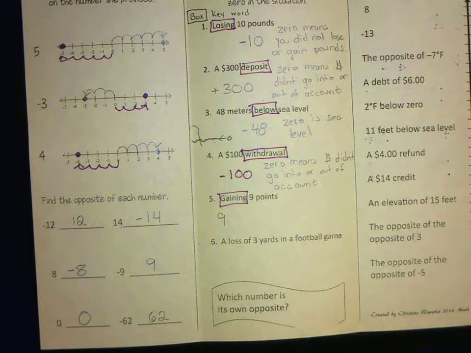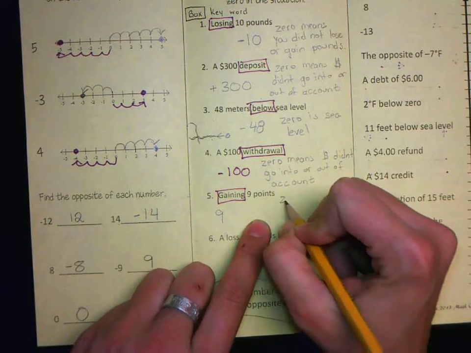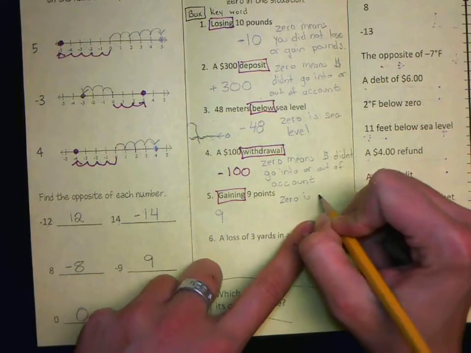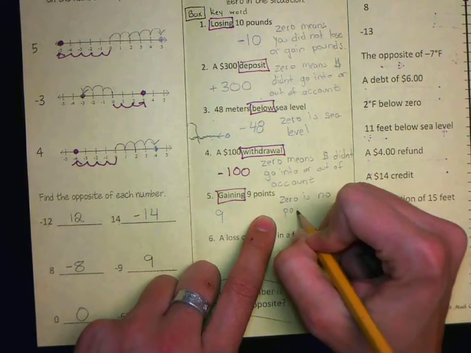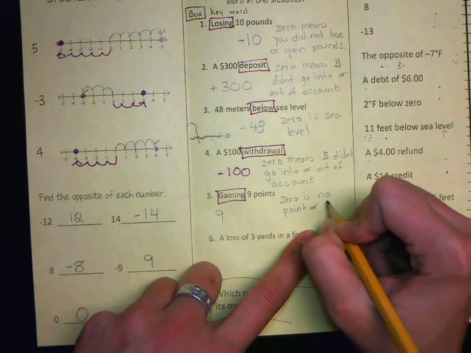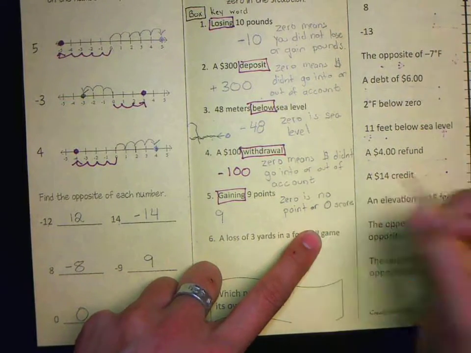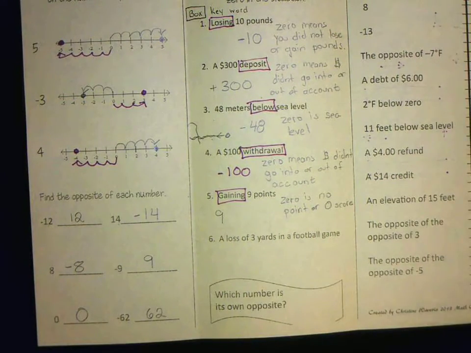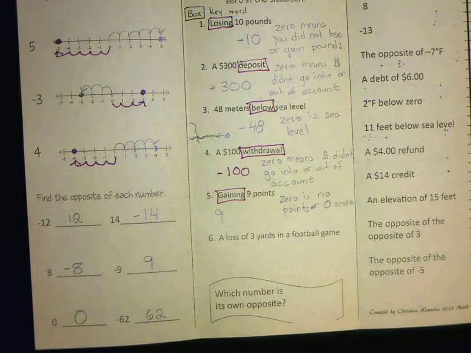In terms of sports, what do you always start at as your score? You start off at 0, so 0 is going to be our score. It means no points, or a 0 score. No points.